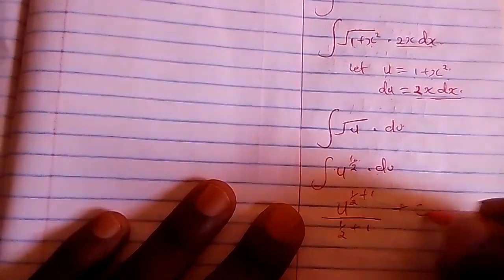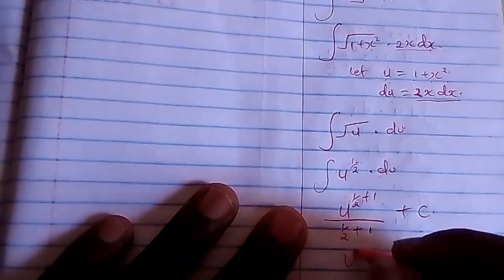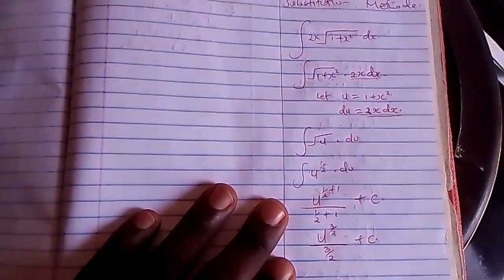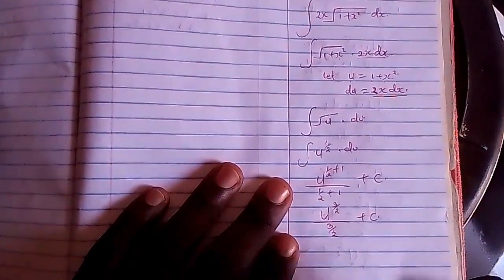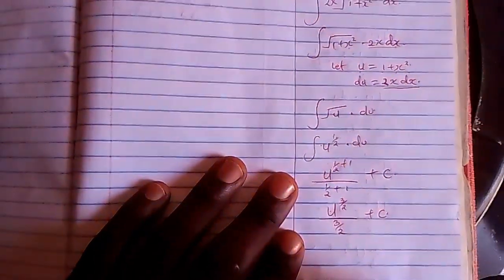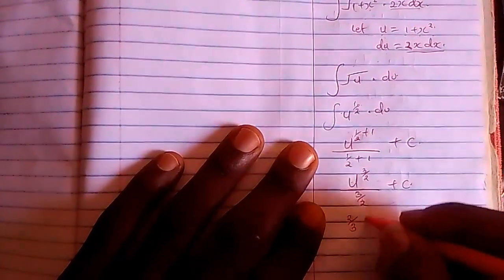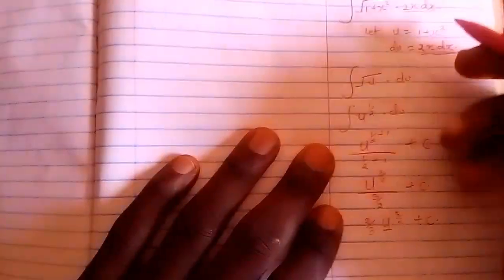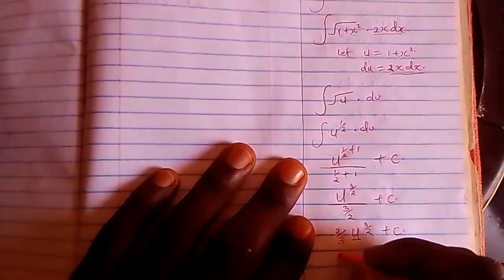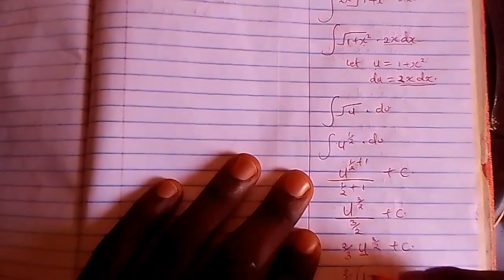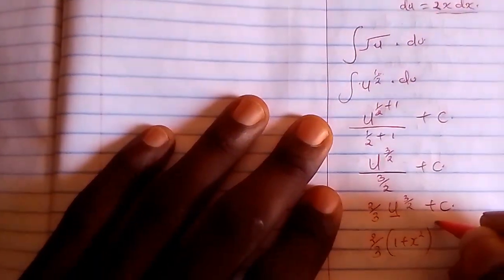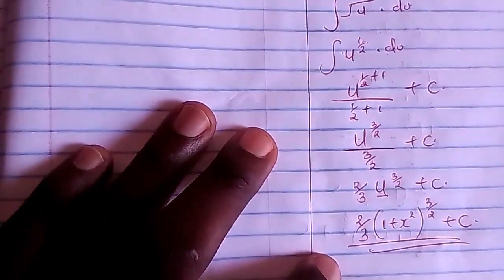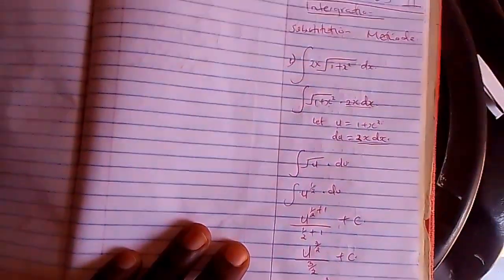Then this will give us plus c. This will be u raised to power 3 over 2 divided by 3 over 2, then plus c. You can remove the denominator by writing the reciprocal of it. This is 2 over 3 u raised to power 3 over 2 plus c. But our u was 1 plus x squared. Now this will be 2 over 3 into 1 plus x squared raised to power 3 over 2 plus c. And that is our final answer. That is the first example on the substitution method.